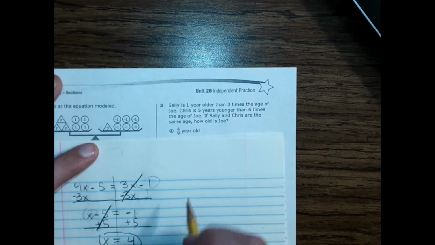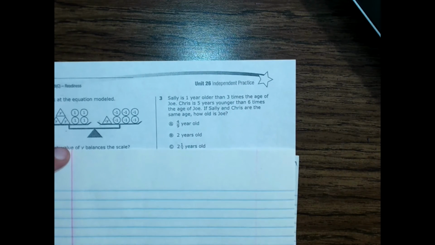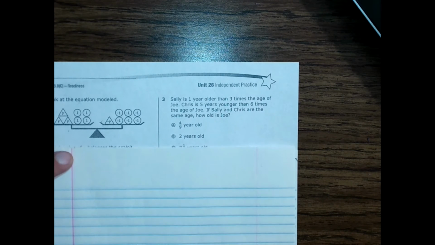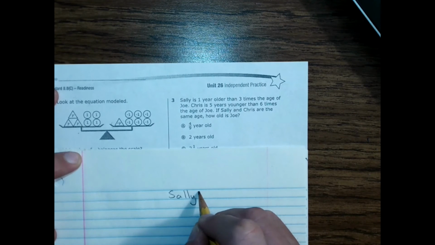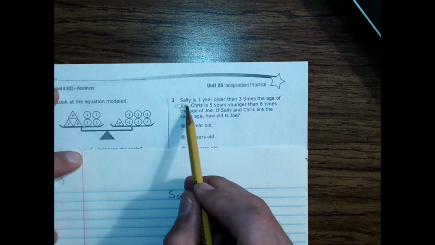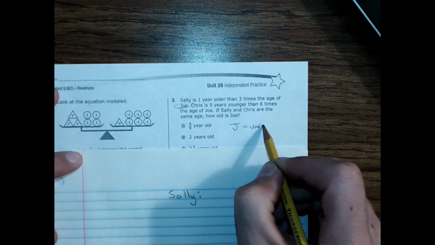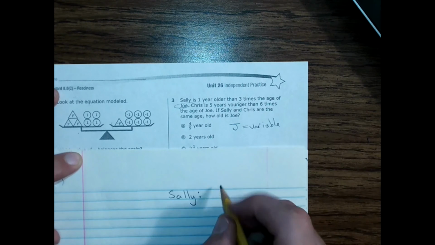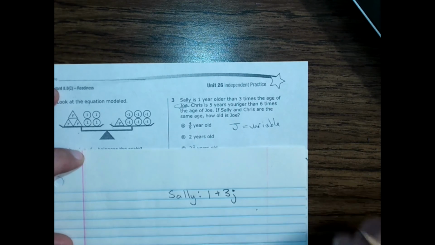We want one expression for Sally and one for Joe. Or maybe it's for Chris. Let's see. So for Sally, she's 1 year older than 3 times the age of Joe. So J is going to be my variable here. Sally is 1 year older than 3 times Joe's age.